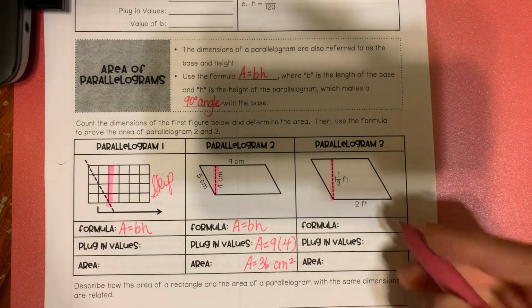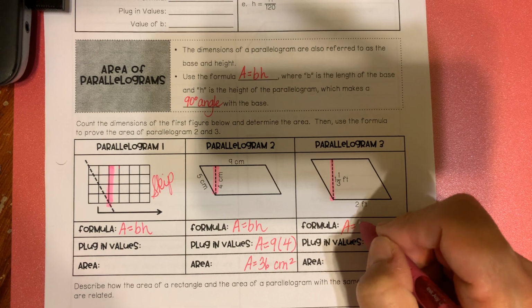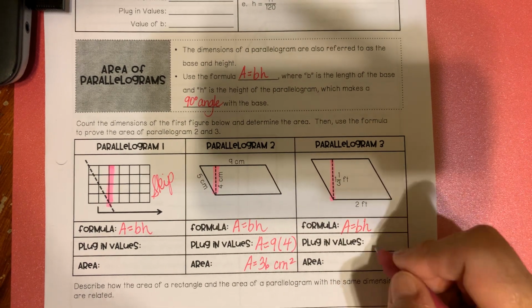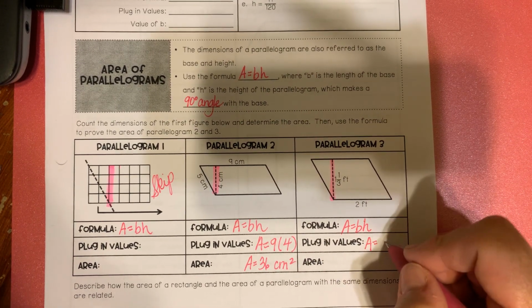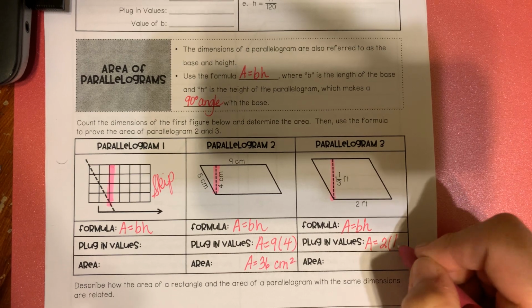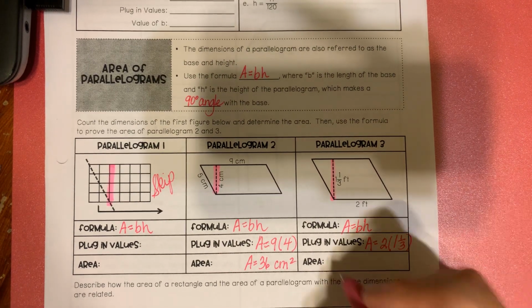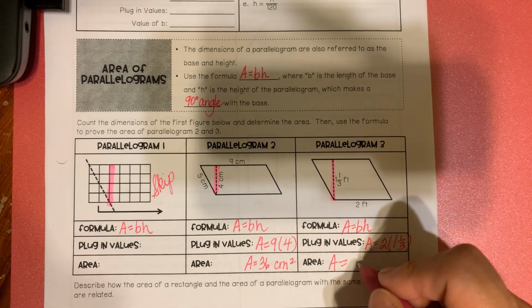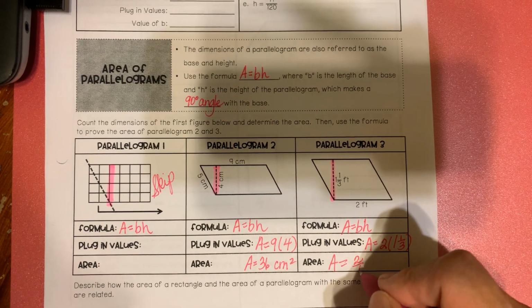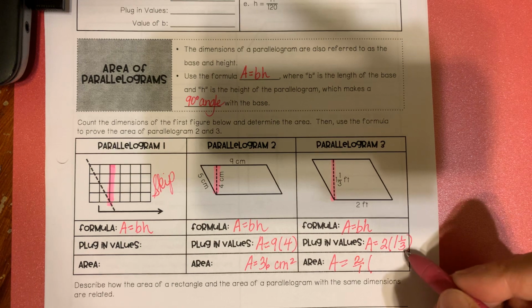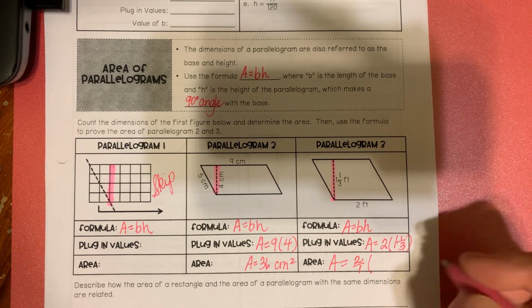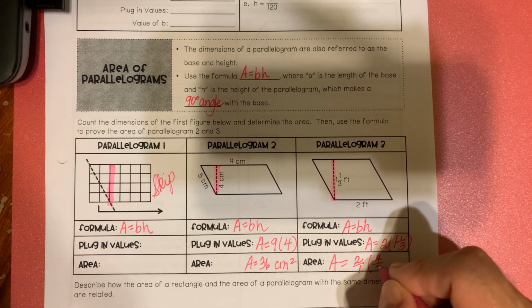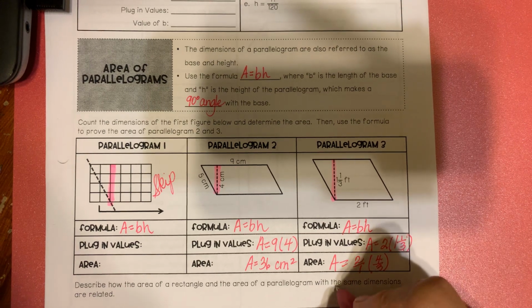Now this one, we've got area equals base times height. The base is 2, the height is 1 1/3. Same thing. We're going to have to change that 1 1/3 to an improper fraction. So we would have 2 over 1 times 3 times 1 is 3 plus 1 is 4, so 4/3.